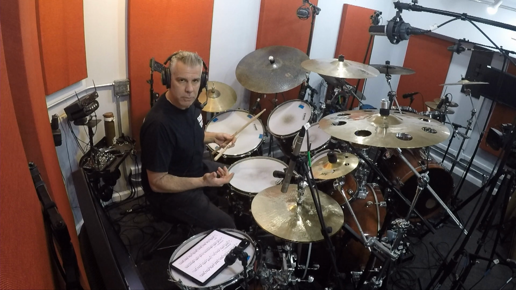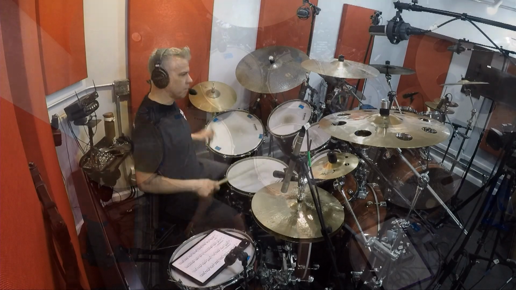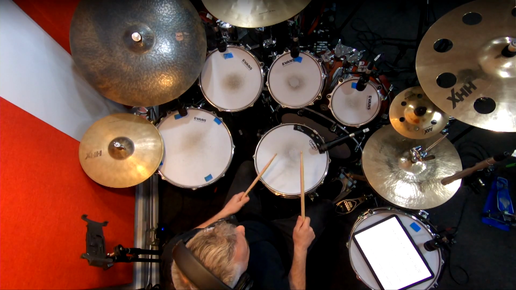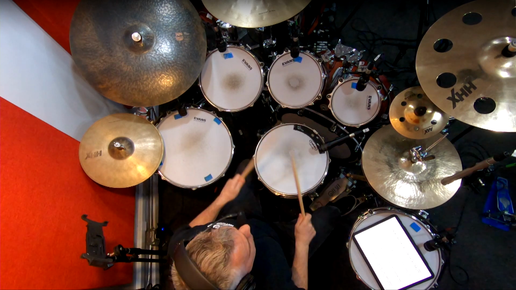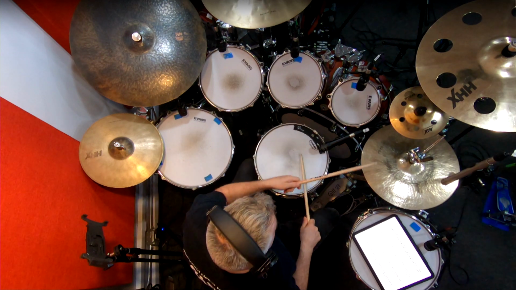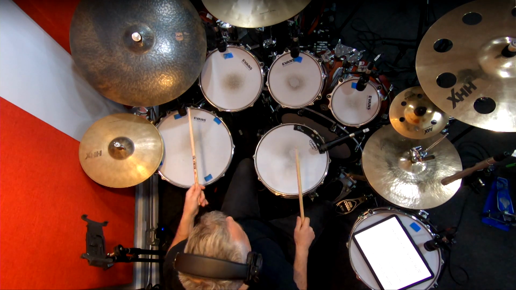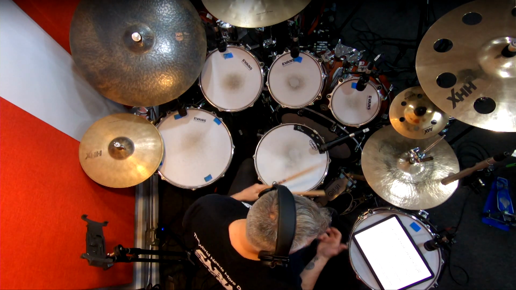So it's two notes with the hands, two with the feet. What if we reversed it and went, right? So now I have that back and forth thing. Right? So that takes on a different flavor.